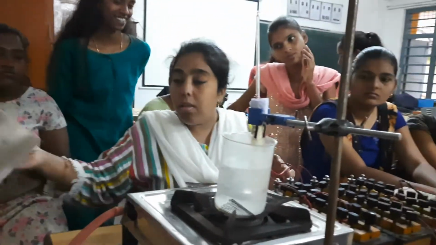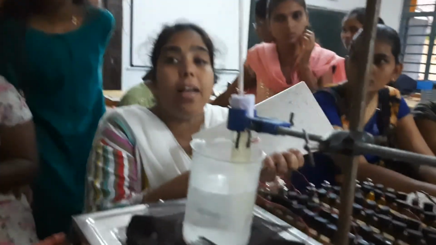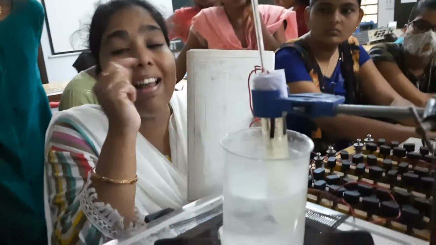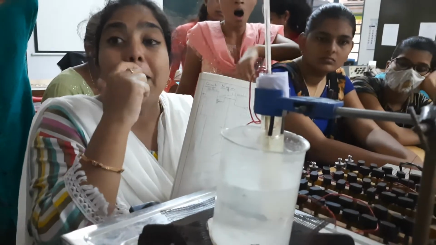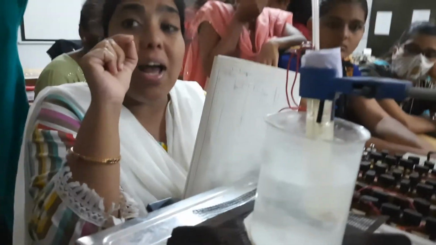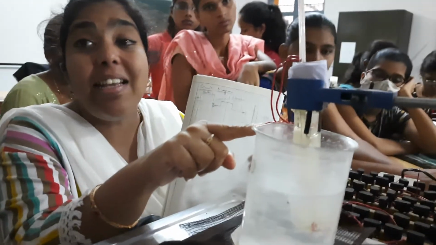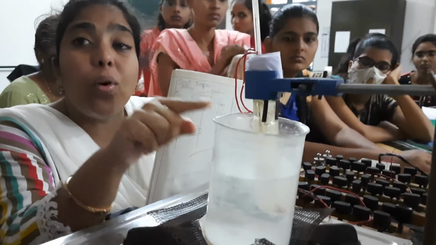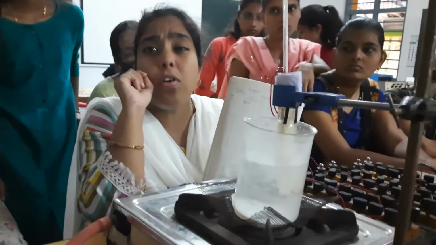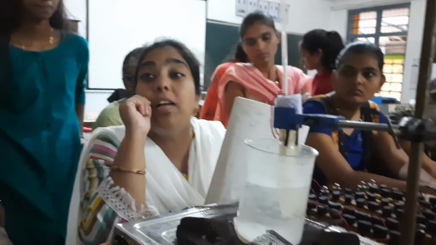So if you look into your circuit diagram, always connect your diode in reverse bias. Right? Why in reverse bias? Because in reverse bias you are going to have high resistance and low current, as I am indirectly heating it. So when I am indirectly heating it, what is happening? A very small amount of current is going to come. Because of that, we are connecting it in reverse bias.